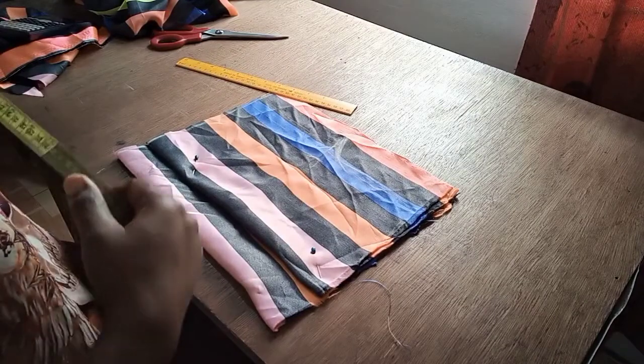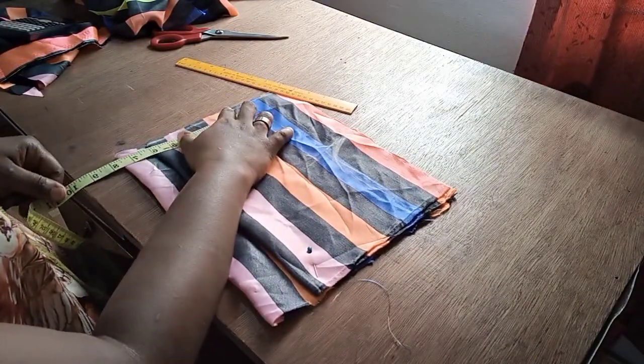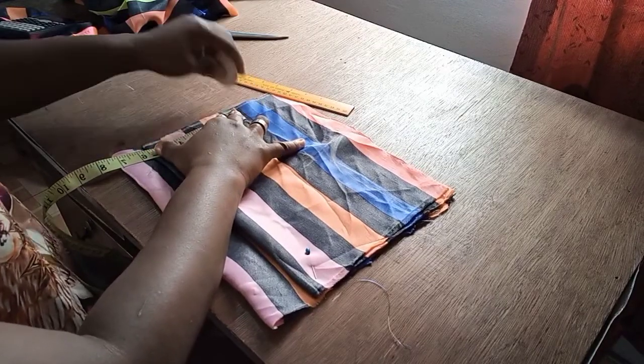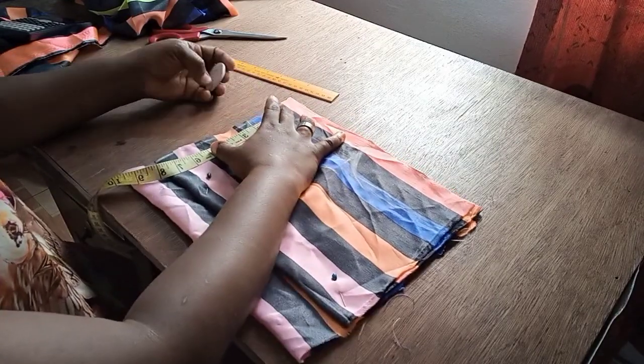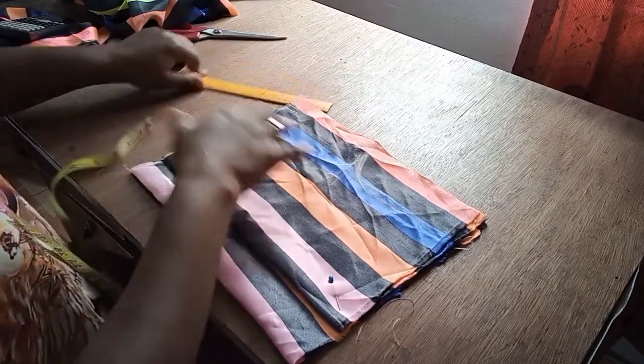Then coming to the waist is almost the same thing as well. I'll just take away half of an inch from the measurement and come in by half of an inch.